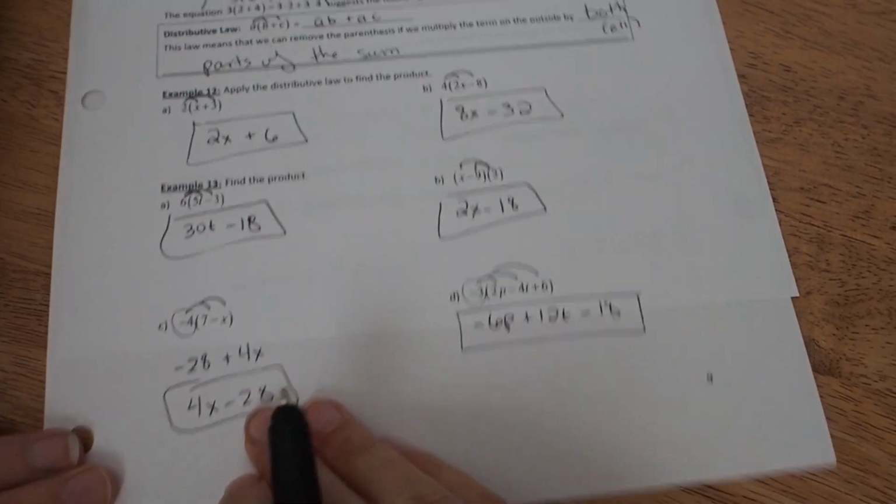All right, let's flip our page. I think we have come to the end of part B.